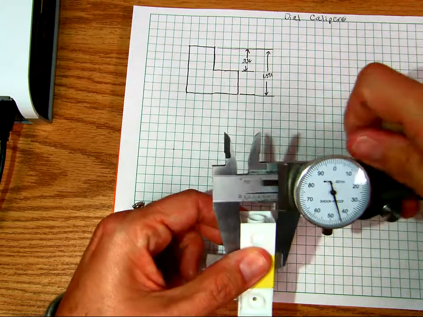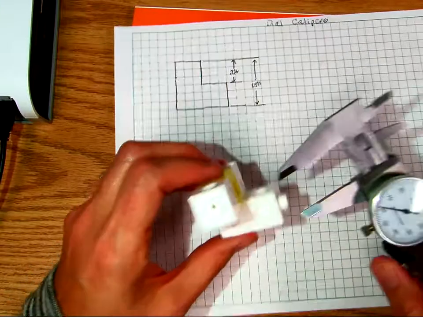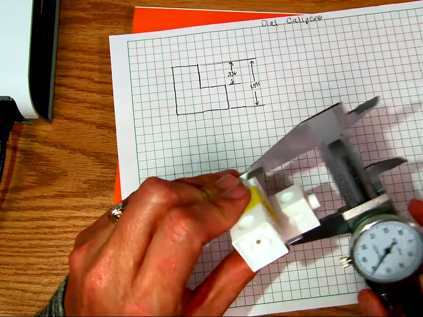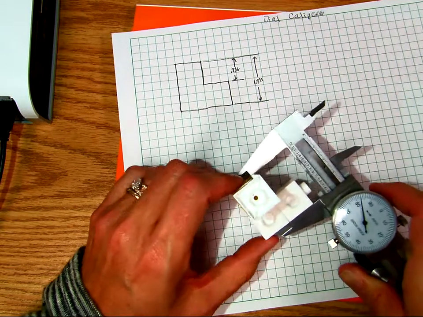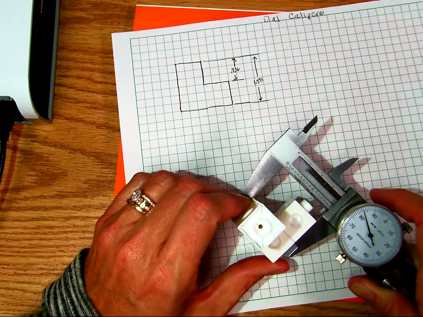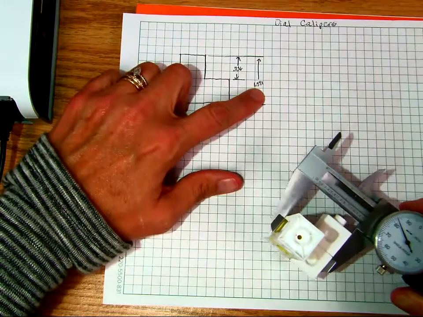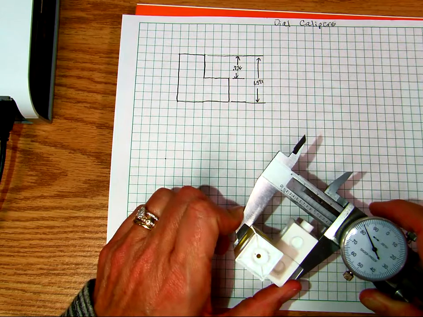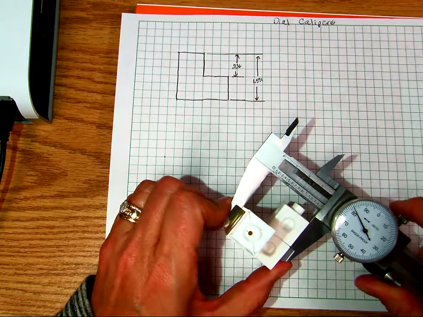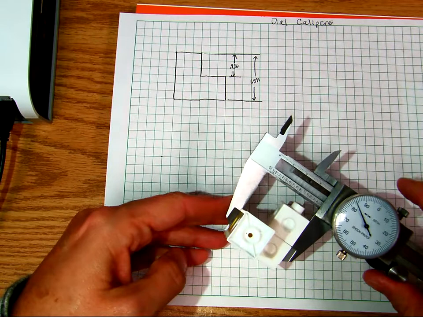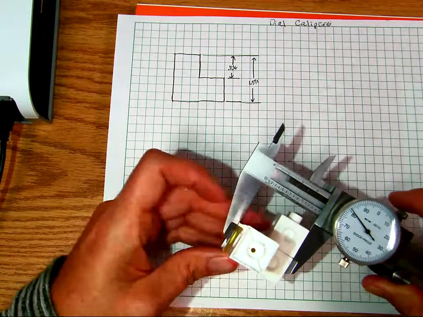And then unscrew this, and now I'm going to be measuring the distance between the two objects. Okay, so let's see if I'm close on this. So I have 1.583, it looks like on this one, and I had down earlier 1.571. So make sure that this is tightened. If you notice, when I let go, it actually goes up 2 or 3 hundredths. So make sure you tighten it and get a good reading on it.